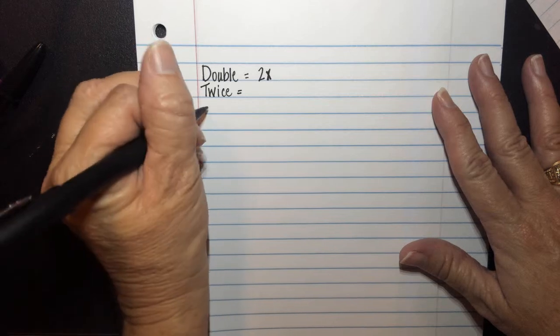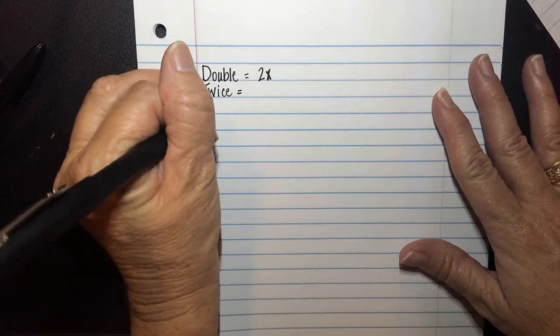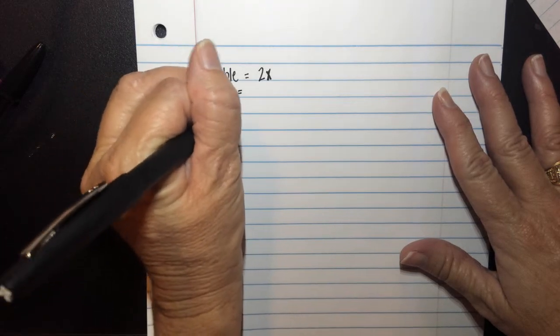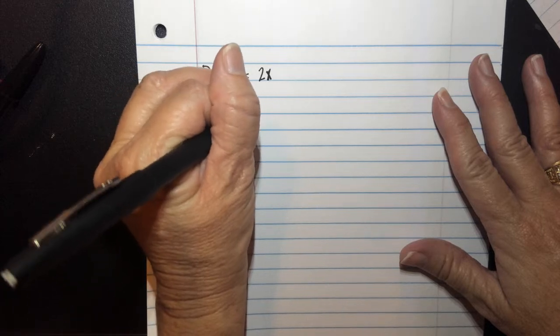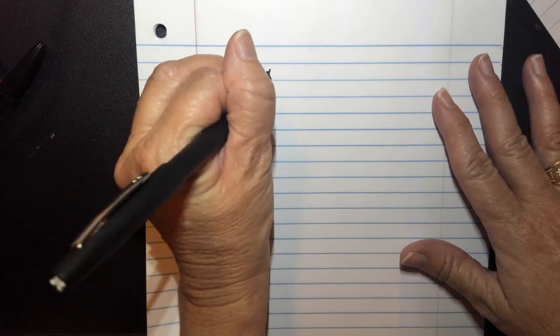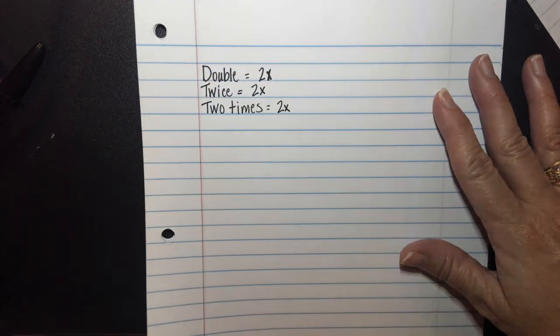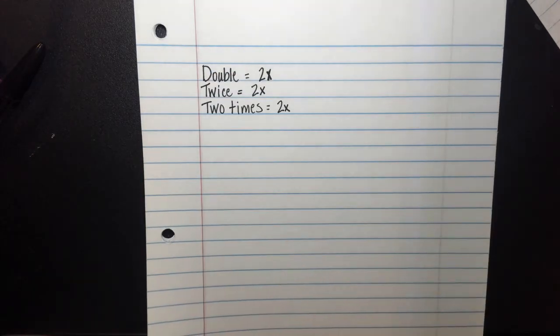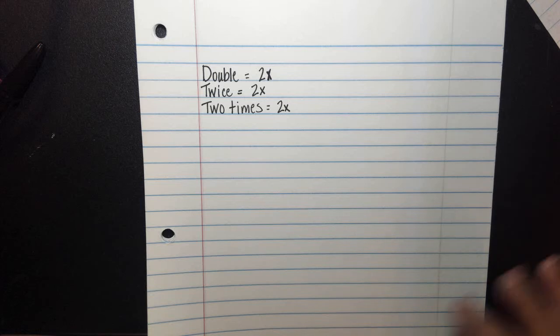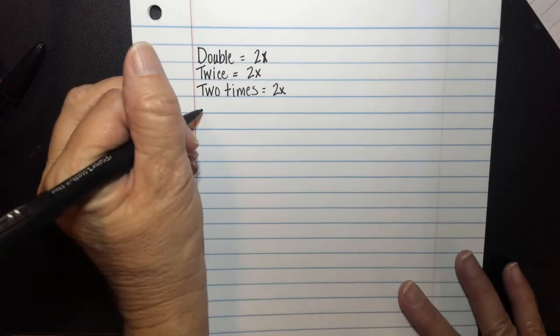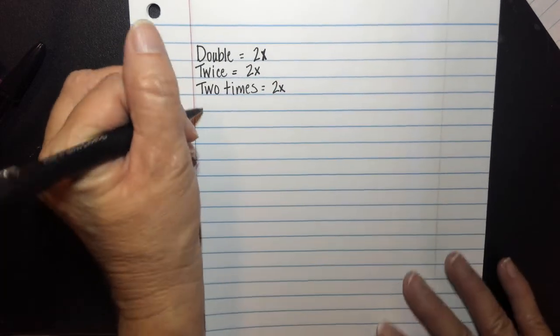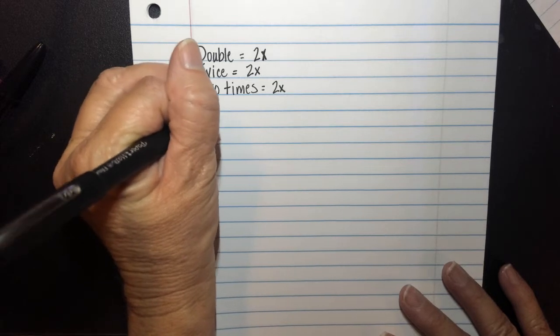And then, of course, the words two times mean two times. So these are all grouped together because they basically mean that we're either doubling the number by adding it together twice, or we are multiplying by 2. So the inverse operation, the opposite of that, would be 1/2.